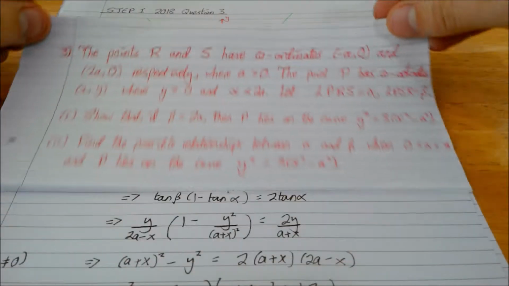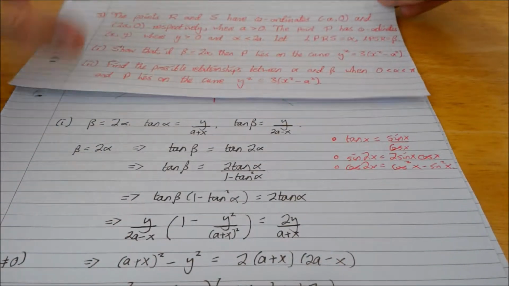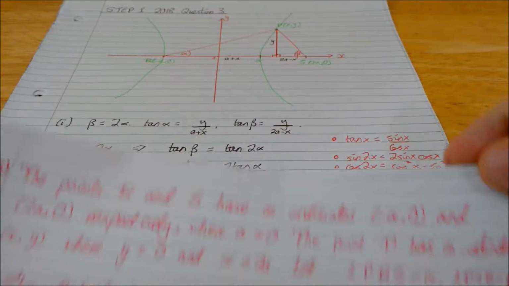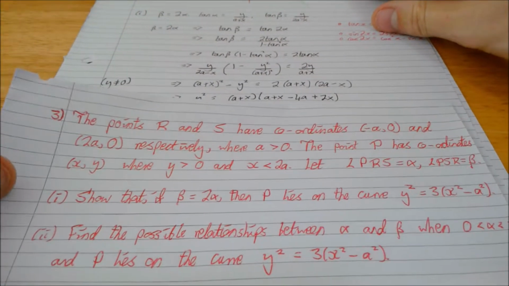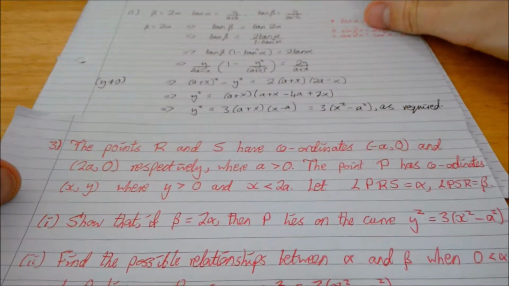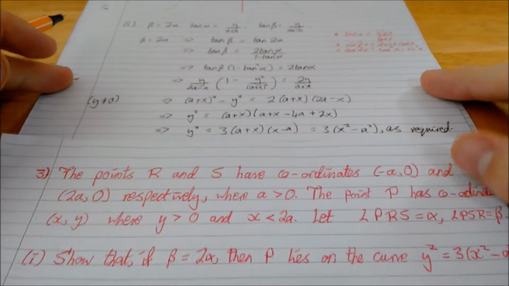Okay, so let's just try and run our argument backwards and see, I'll put this at the bottom actually, and see where it goes wrong. So let's look at our work. What steps can we reverse?